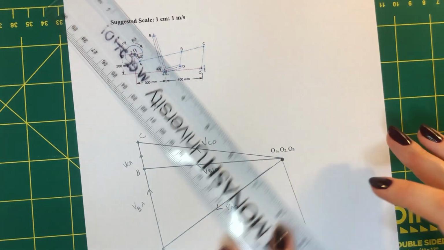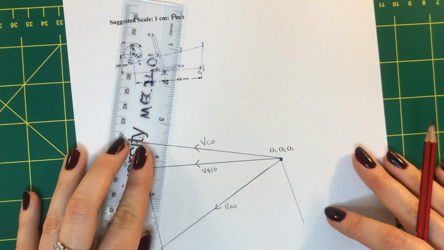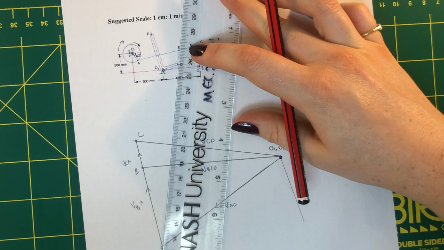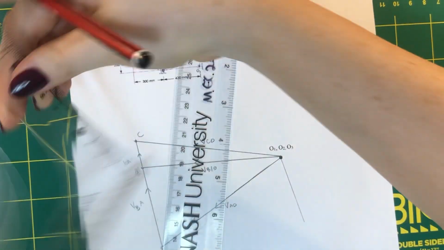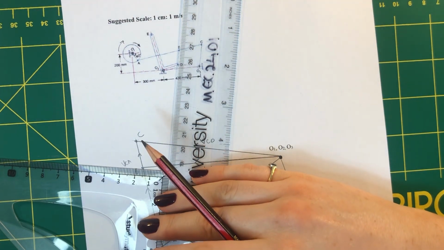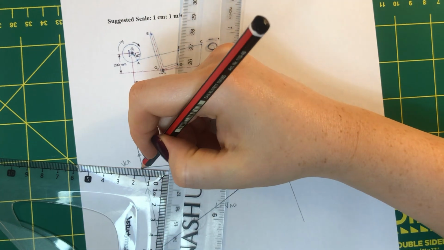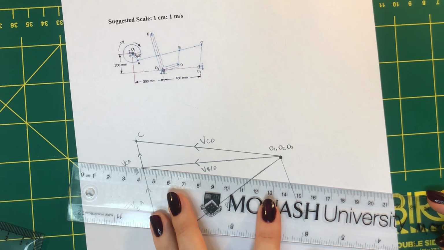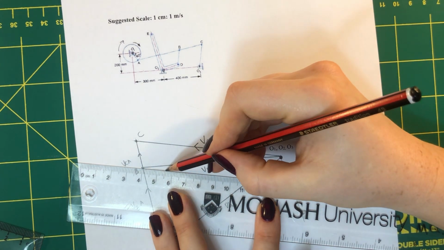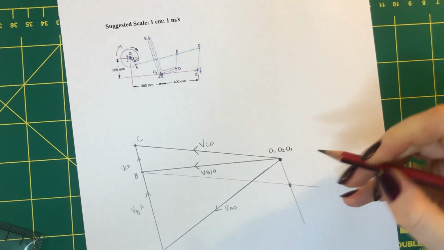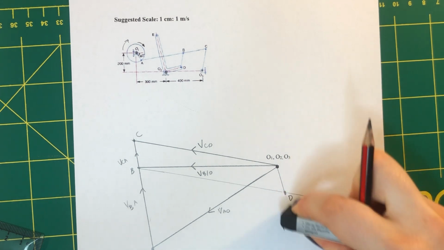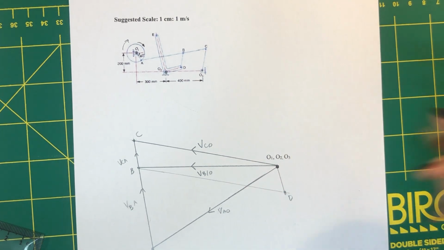And then my second line is going to be perpendicular to the link DB, going through point B on my diagram. So we'll draw it from this side. Ruler along the link, and I'll extend this line here, going down, and here we have point D. Removing the extra lines, labeling everything, arrow, velocity label.